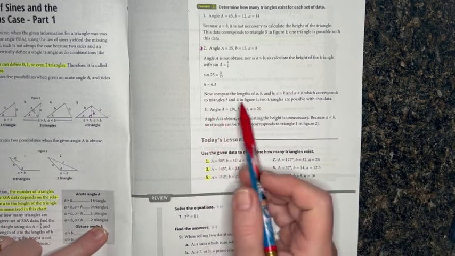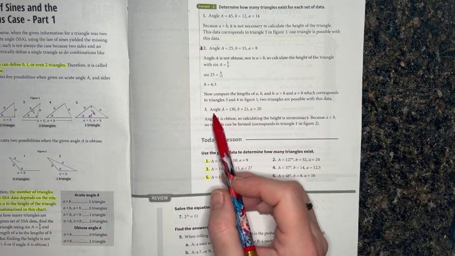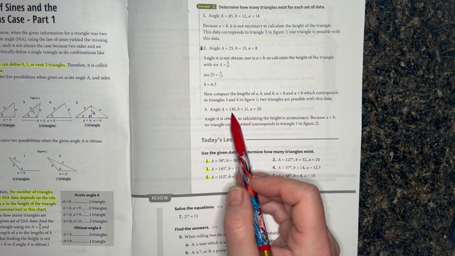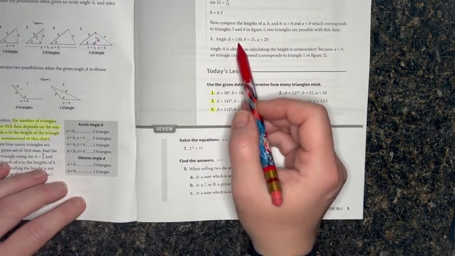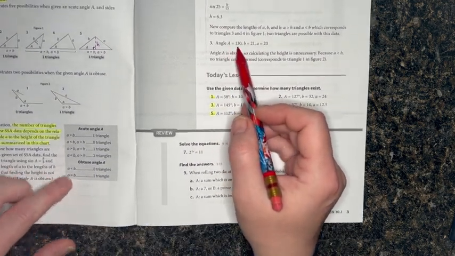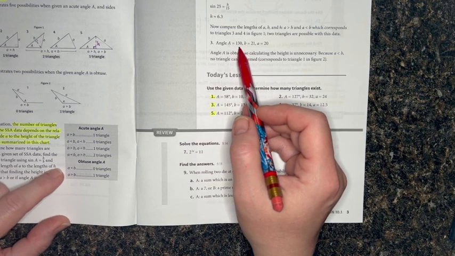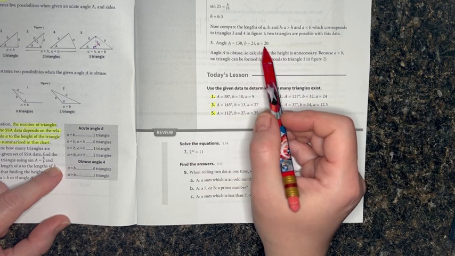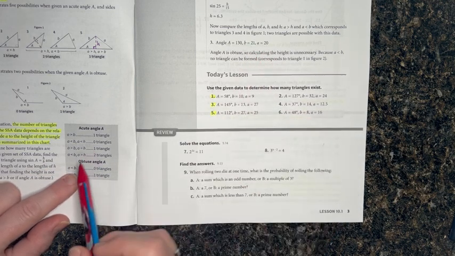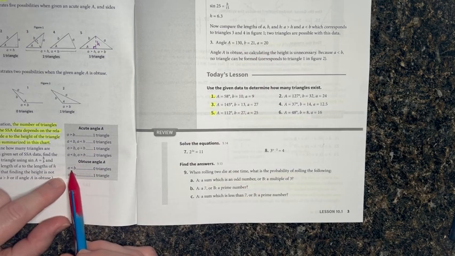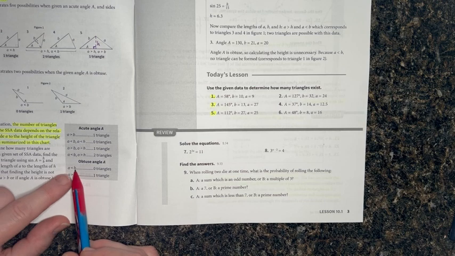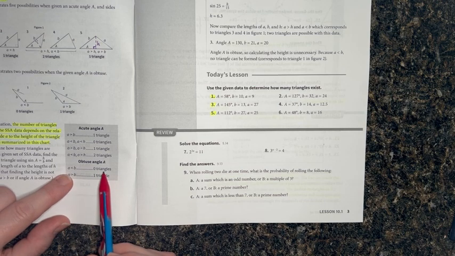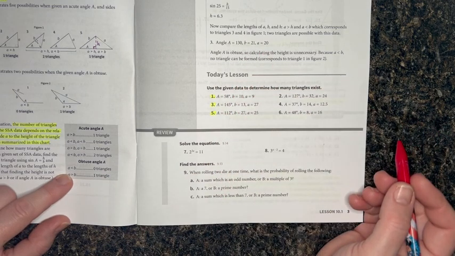And part 3 of example 1, angle A is 130 degrees. That's an obtuse triangle, okay? B is 21, A is 20. So A is less than B. So in an obtuse triangle, if A is less than B, okay, 0 triangles are possible, right? We cannot actually make a triangle with the data given.